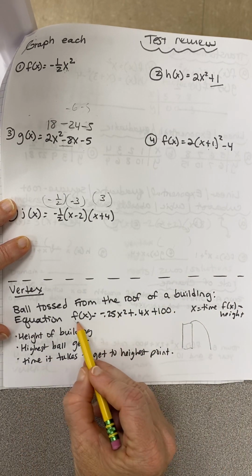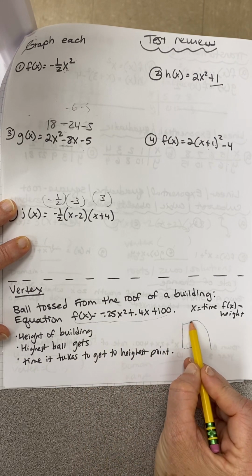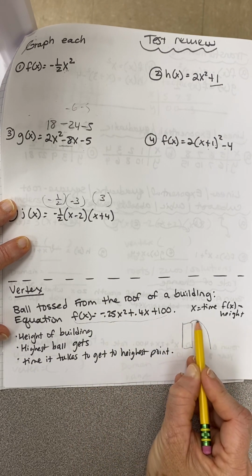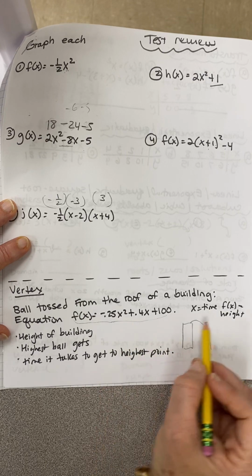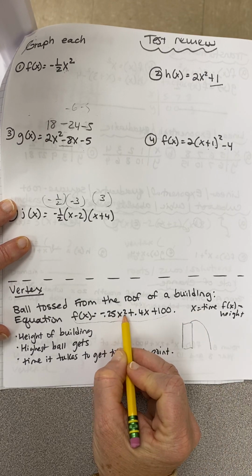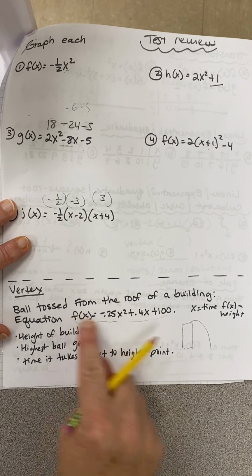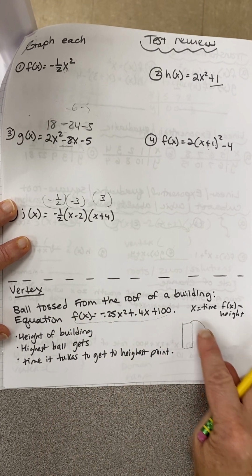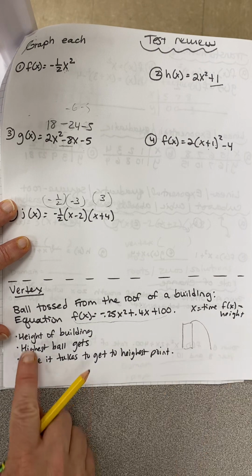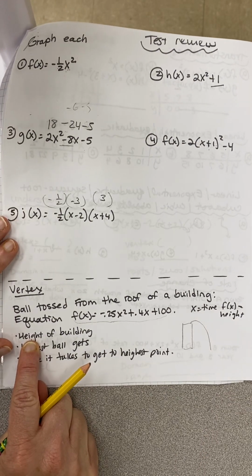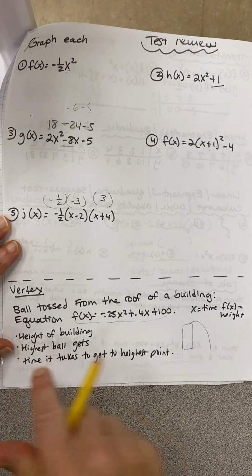And they give us the equation. So that is huge, right? That equation is talking about the traveling of this ball. So every second that goes by, that's what's going into X. So if I plugged 1 second in, my answer would be where it is in this parabola, like the height of it. Okay, so there's a few important parts.